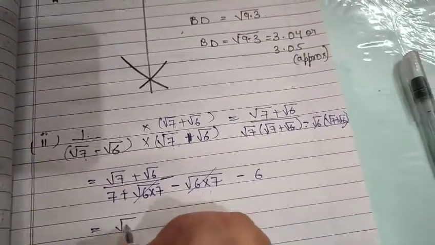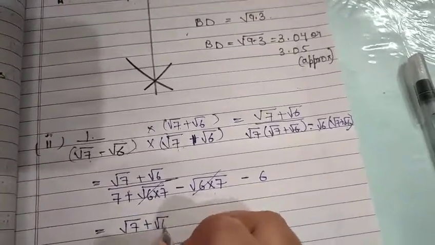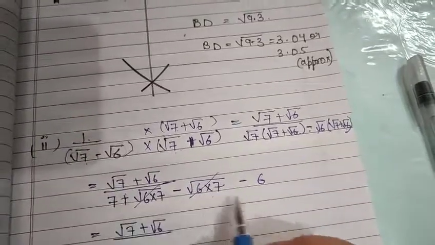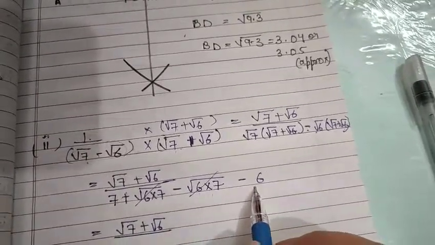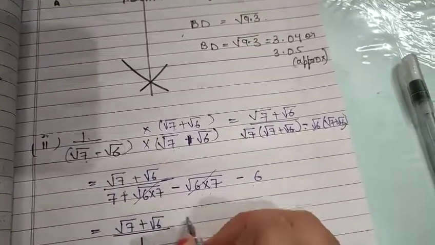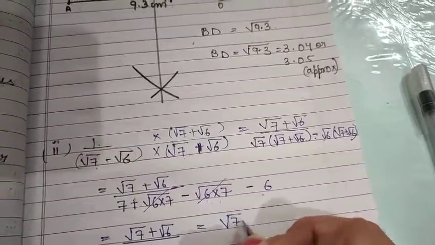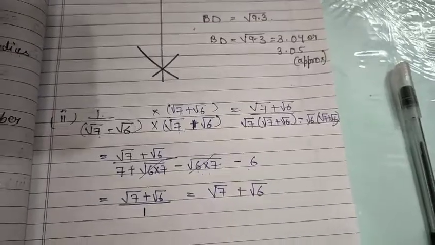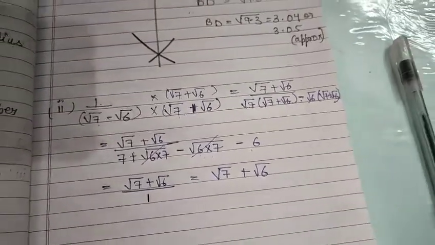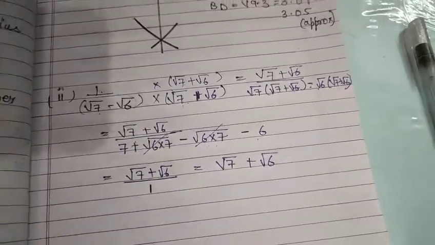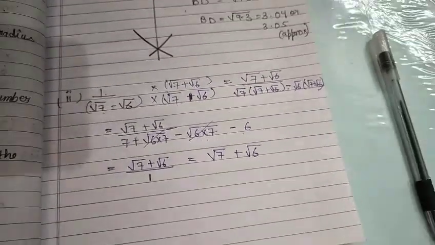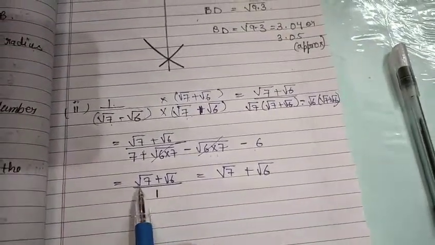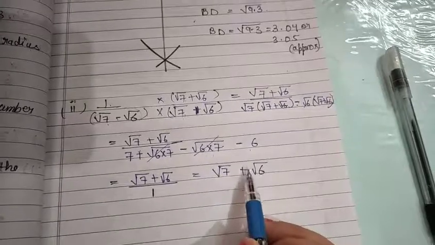So root 7 plus root 6 divided by 7 minus 6. 7 minus 6 is 1. That means your answer will be root 7 plus root 6. Got it? So this is the answer.